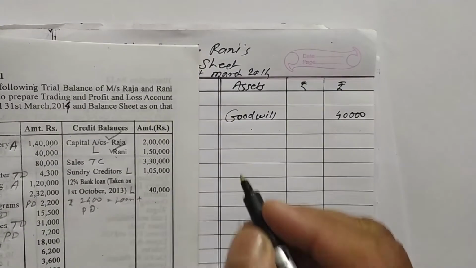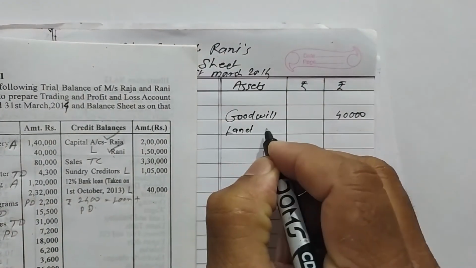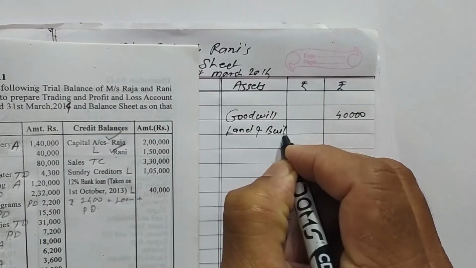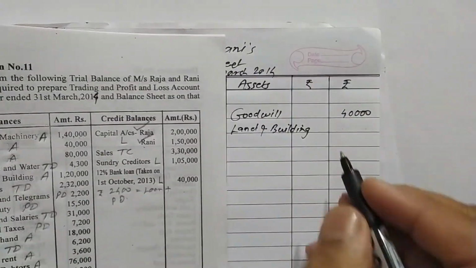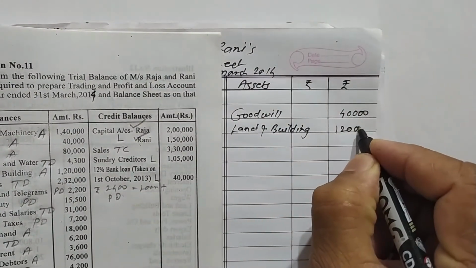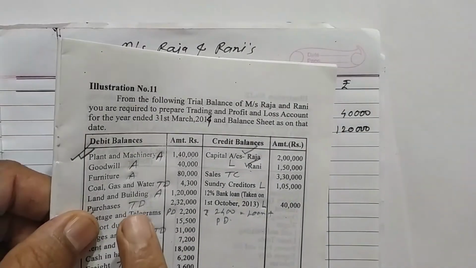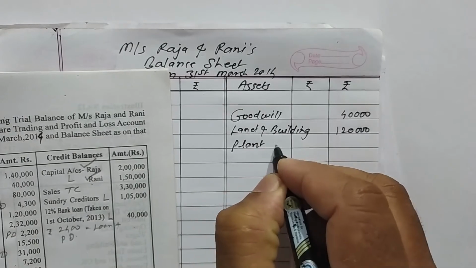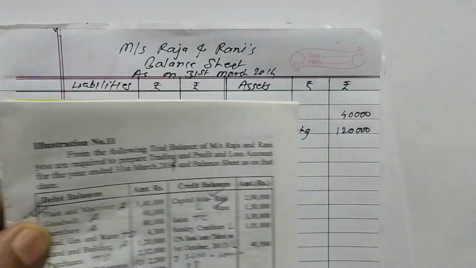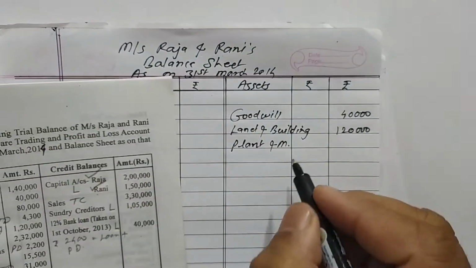Next is land and buildings, rupees 1,20,000. Next, write plant and machinery, rupees 1,40,000. Write in the inner column.